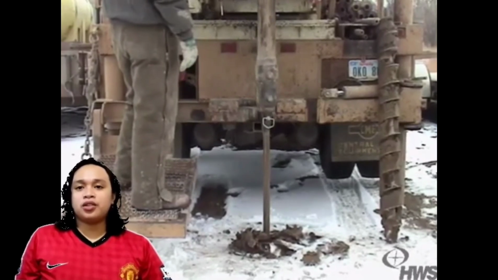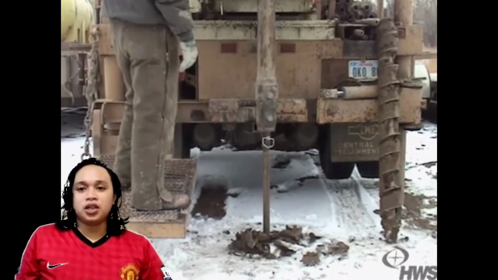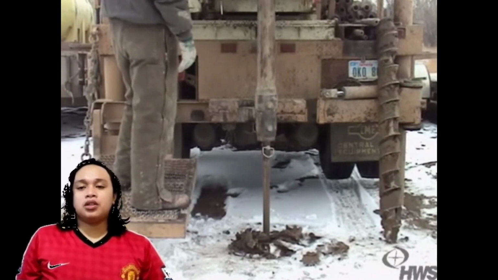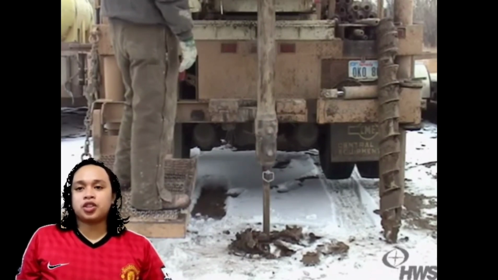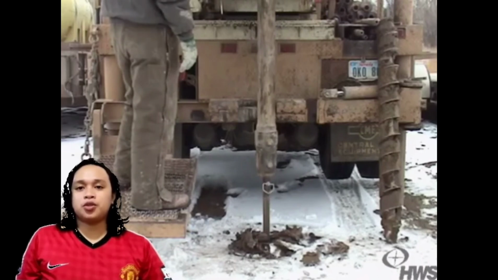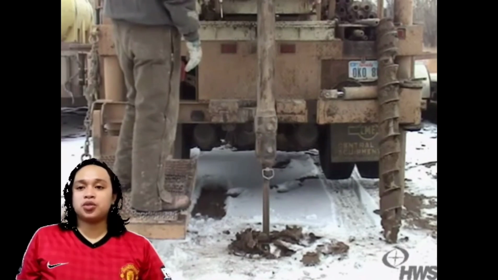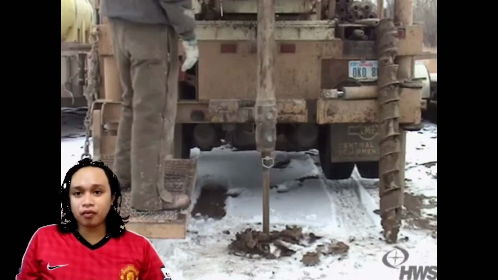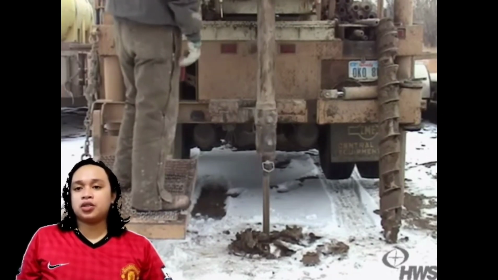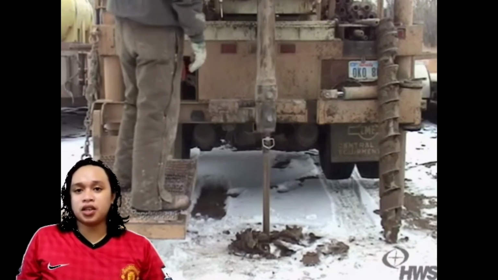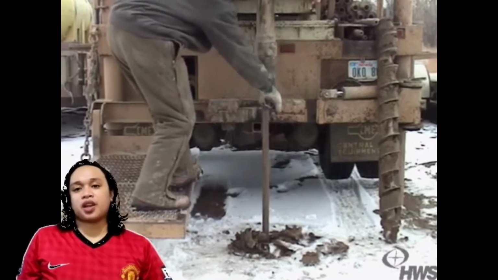Lift the driving weight to the top of the guide pipe assembly travel and allow it to fall freely. The fall of the driving weight will transfer an impact load to the split spoon sampler, which drives the split spoon sampler into the ground. Again, lift the drive weight to the top of the travel and allow it to fall freely under its own weight from a height of 75 centimeters.